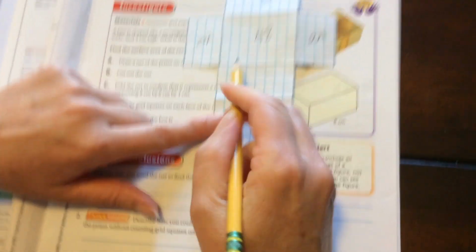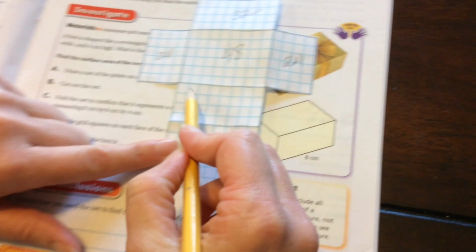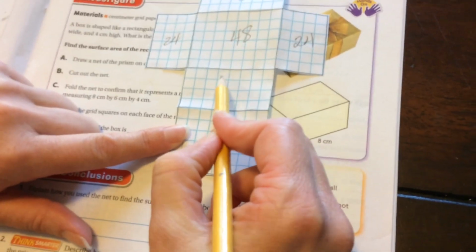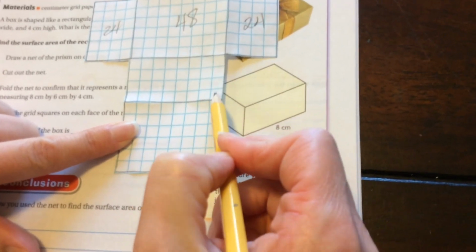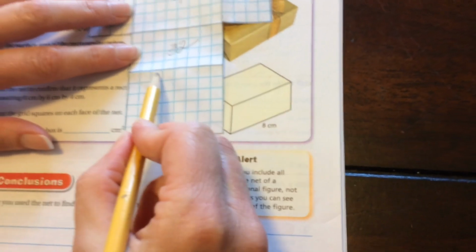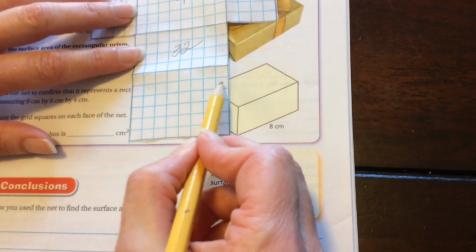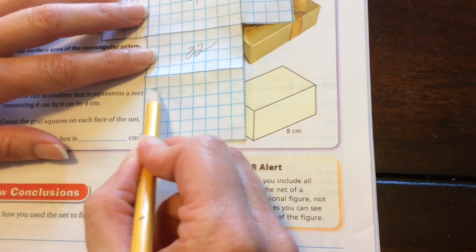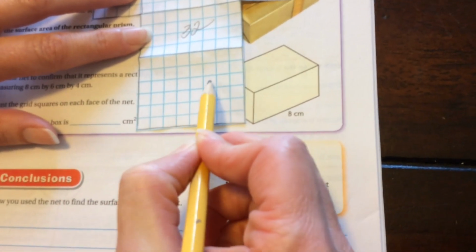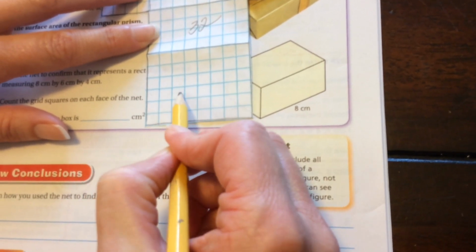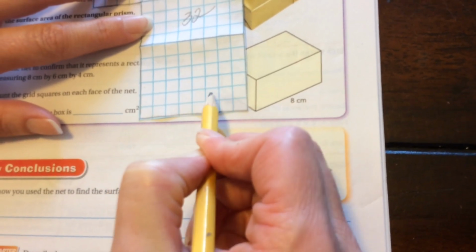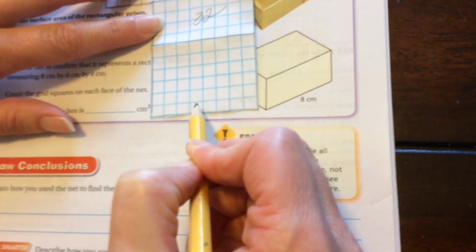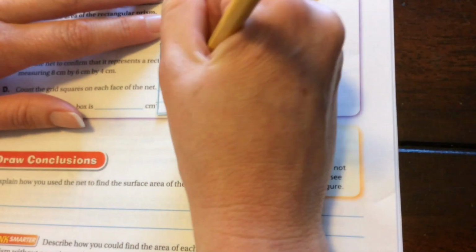So that one's 24. The next one counts up to 32. And last one, counting the squares, comes to 48.